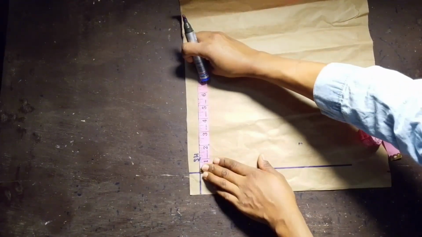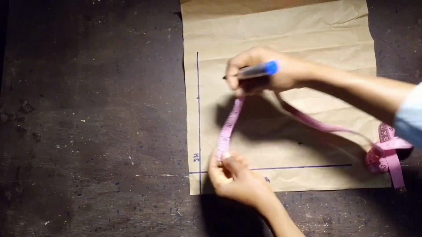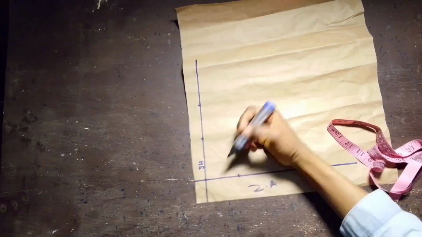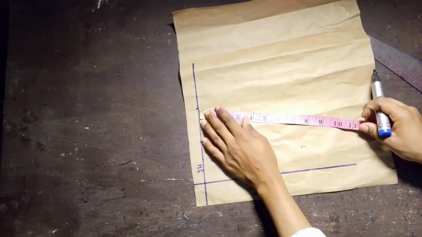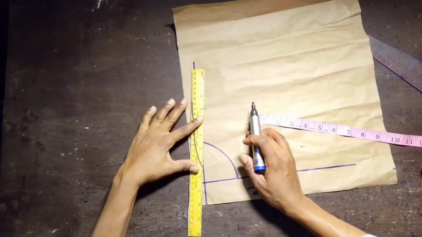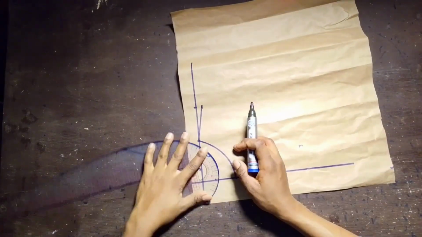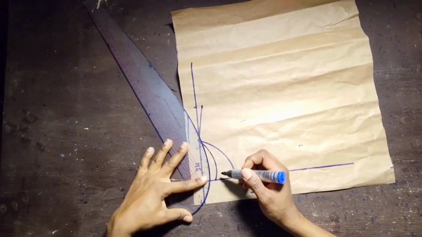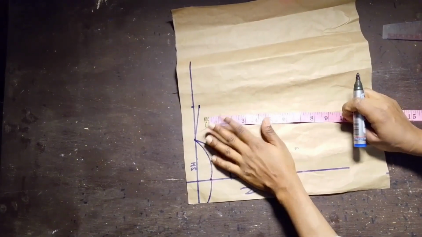I'll be using a 5-year-old measurement and the shoulder measurement is 11 inches divided by 2 will give me 5.5 inches. And I'll use a neck width of 3 inches and a neck depth of 2.5 inches. So I'll go ahead now and connect my neck width to my neck depth. After that is done, I'll come to the shoulder measurement and come down by 0.5 inch. Then I'll connect from my neck width down to the 0.5 inch, creating a shoulder slope. After that is done, for the back neck depth, I'll come down by 1 inch and connect from the neck width down to the 1 inch. I'll go ahead and extend the neck depth for the back bodice into the zipper allowance.